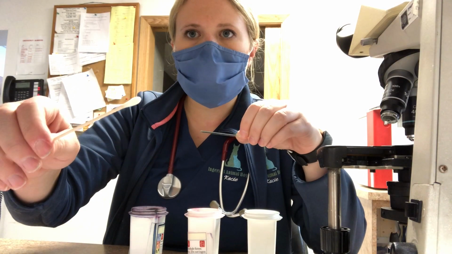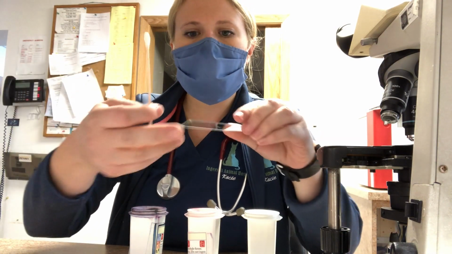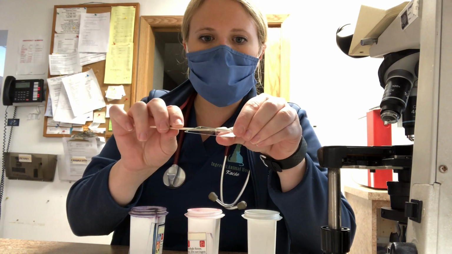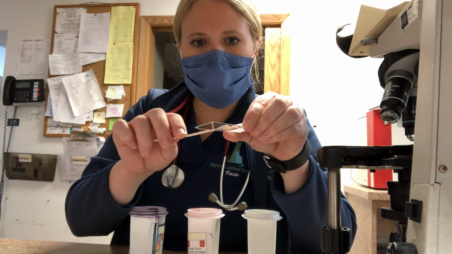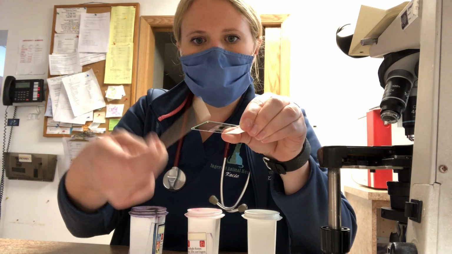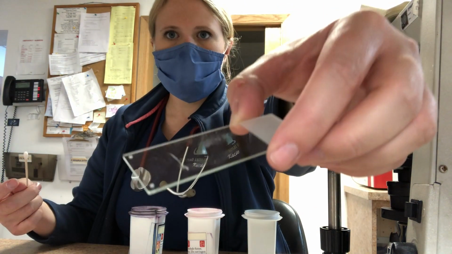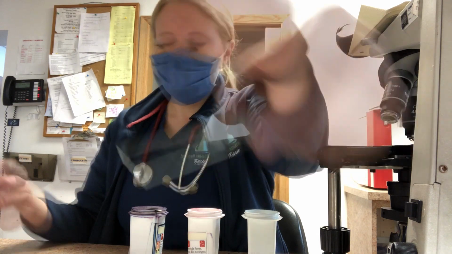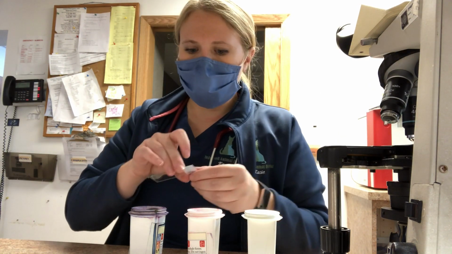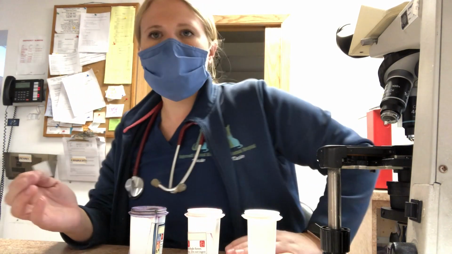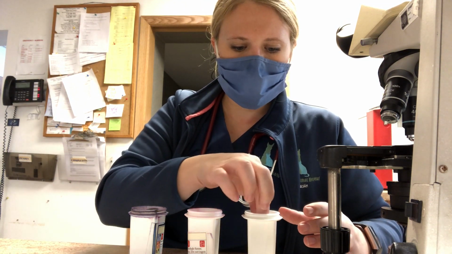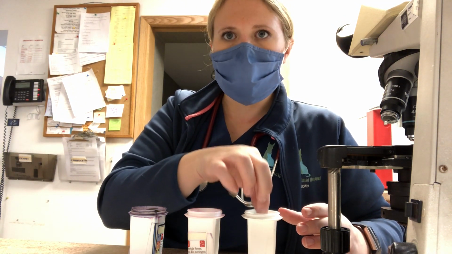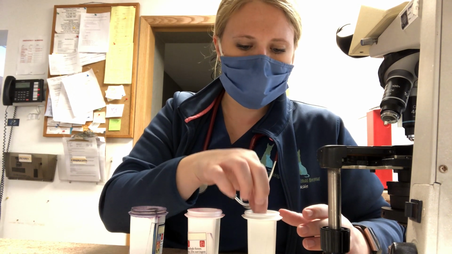Now that we've got our vaginal smear cytology sample, I'm going to roll it along the slide, getting about 2 parallel samples here, like so. And then I'm going to use our Diff-Quik solution to then stain it. I'm going to put it in the fixative first for about 5 to 10 dips.